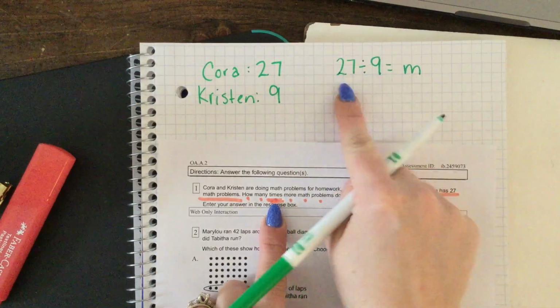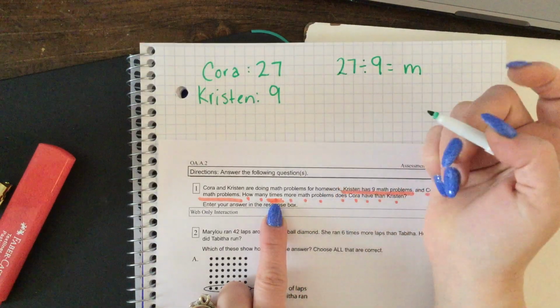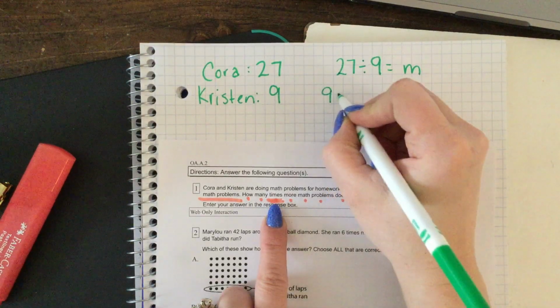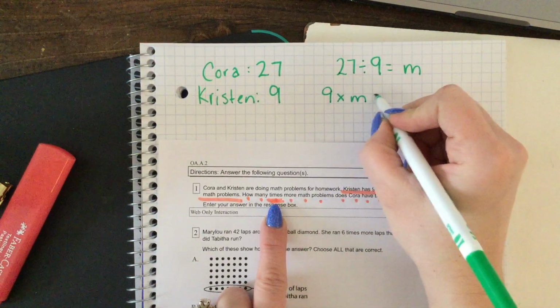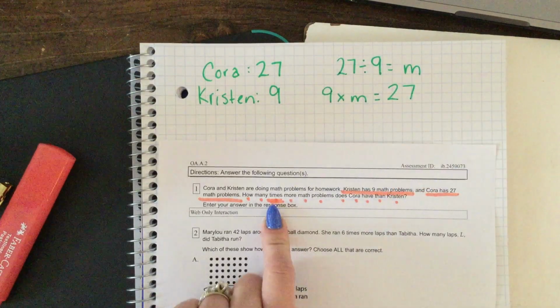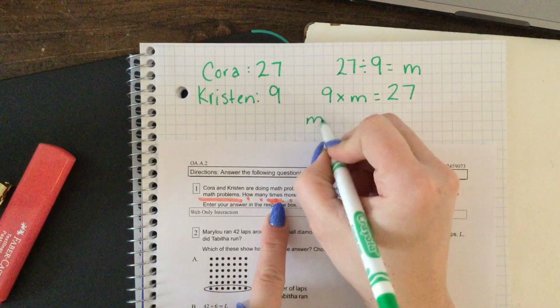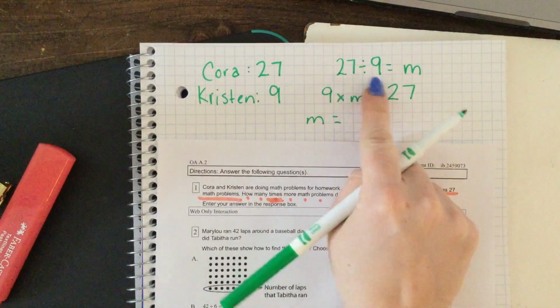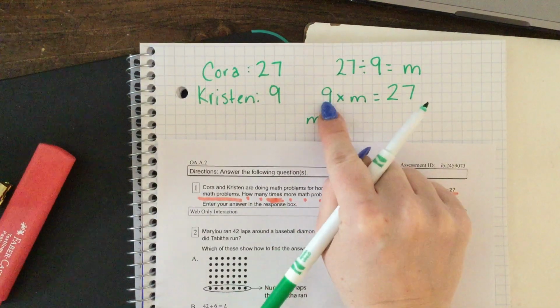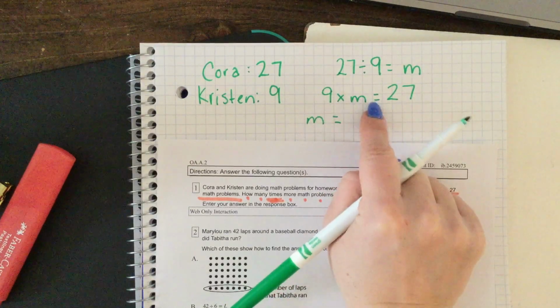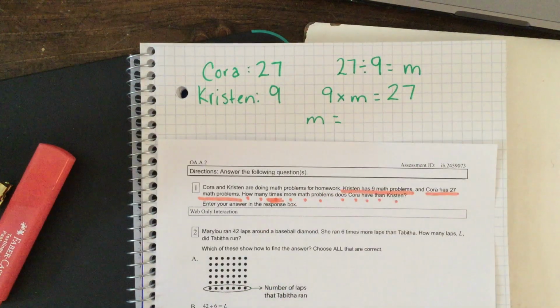Or using what we know about this, we could say, how many times more math problems does Cora have than Kristen? Well, we could say 9 times M math problems equals 27. That's Cora's math problems. So, using what you know about math, what is 27 divided by 9? Or what is 9 times blank? What is 9 times blank equal 27? What does M equal in that case?